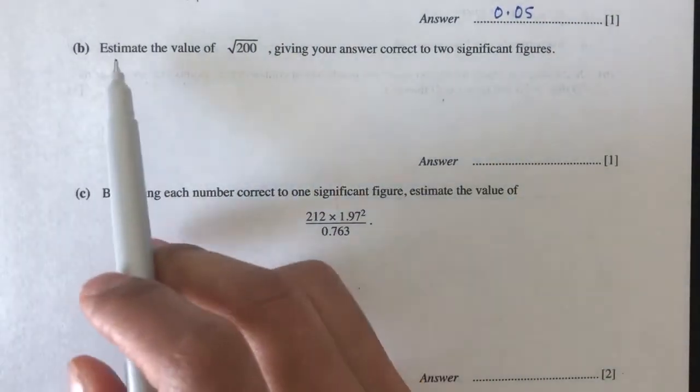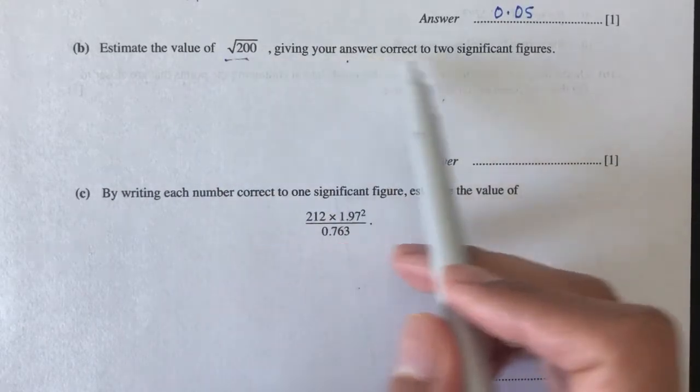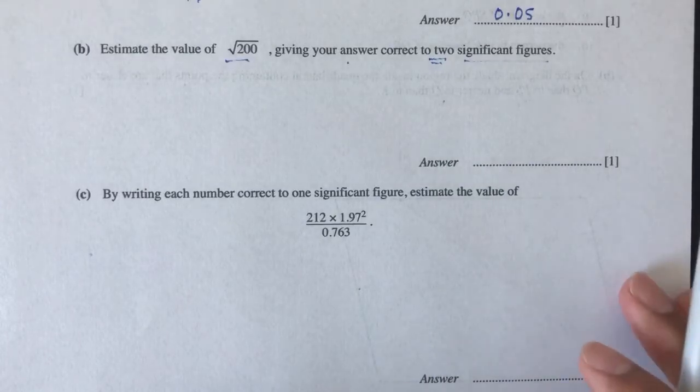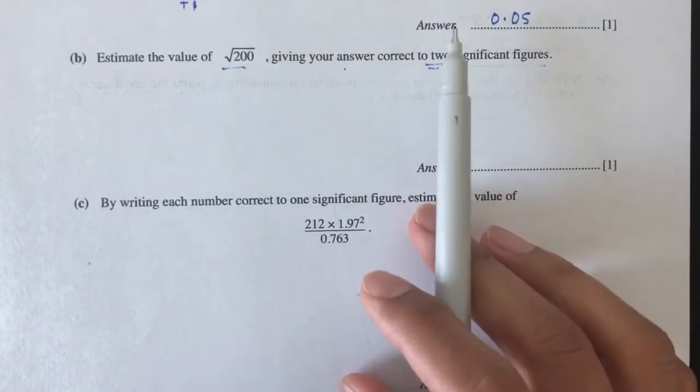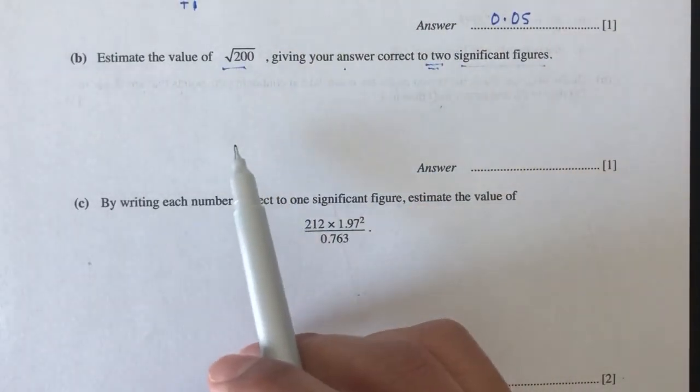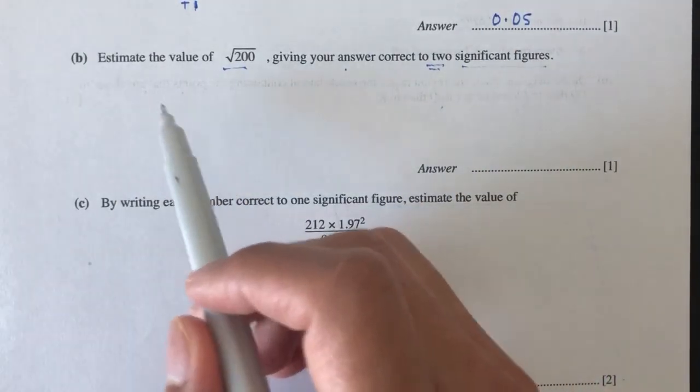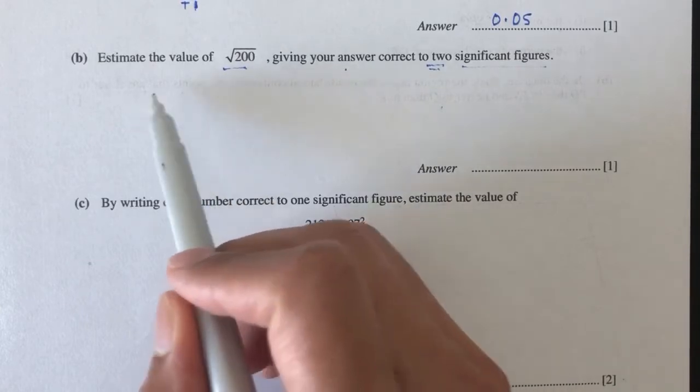Part B, estimate the value of this, giving your answers correct to 2 significant figures. So the way you do this is you have to find a square number close to 200. So what square number do you know is close to 200?